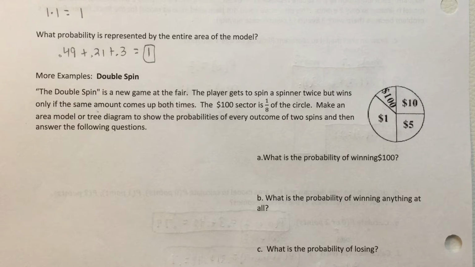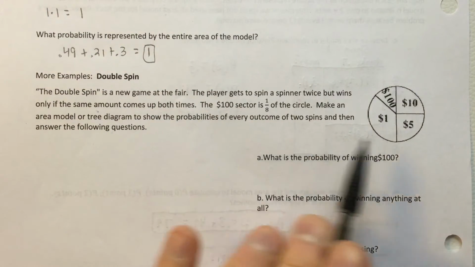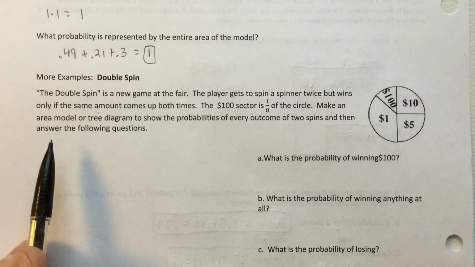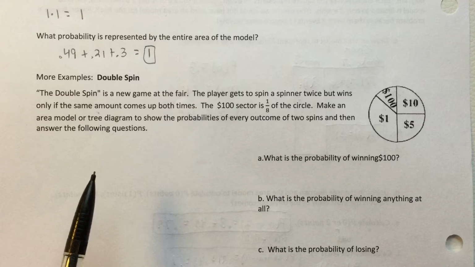All right, looking at some additional examples here. Here's an example called the double spin. And the double spin is a fair game. The player gets to spin a spinner twice, but wins only if the same number comes up both times. The $100 sector is 1/8. Make an area model or tree diagram to show the probabilities of every outcome of the two spins, and then answer the following questions.